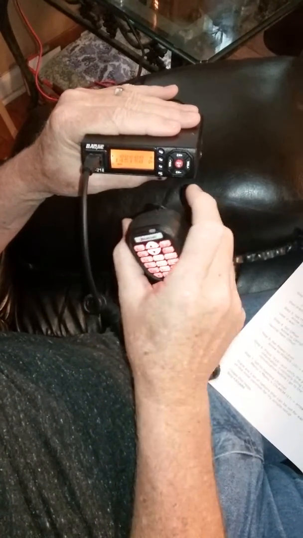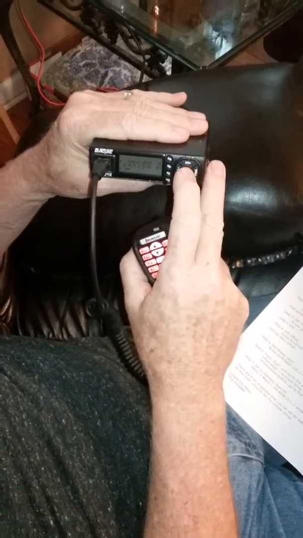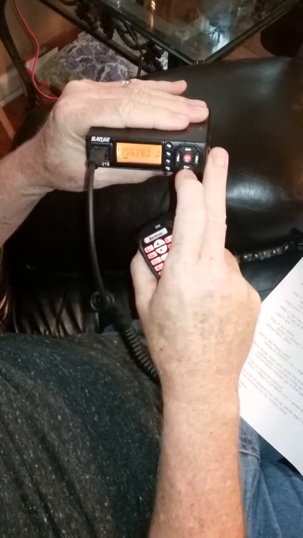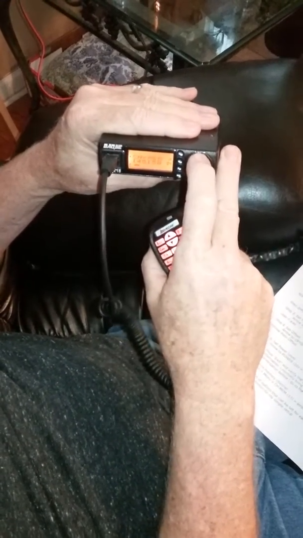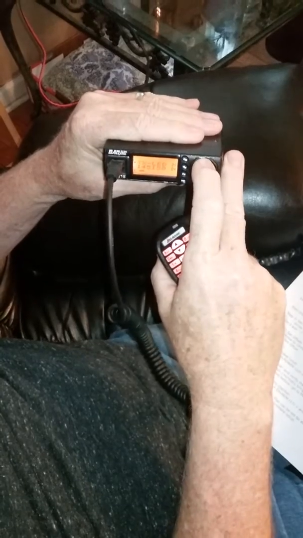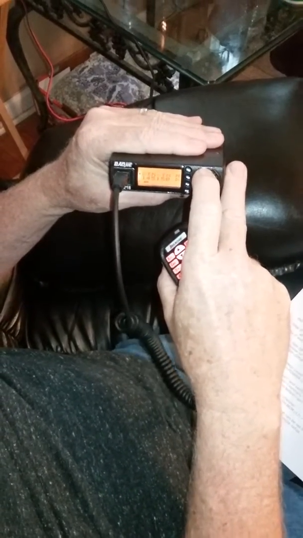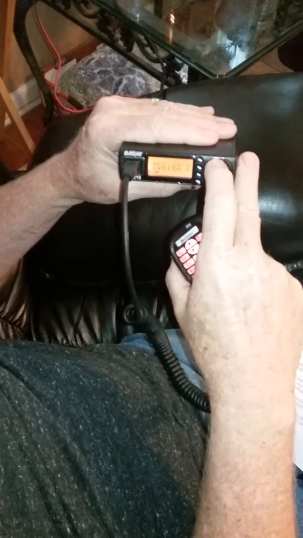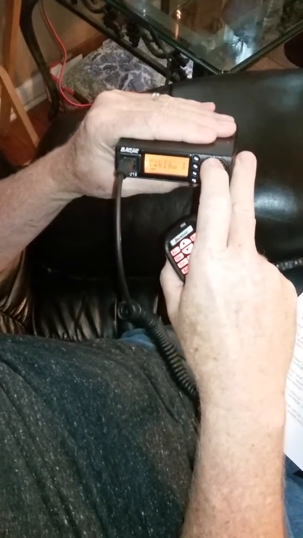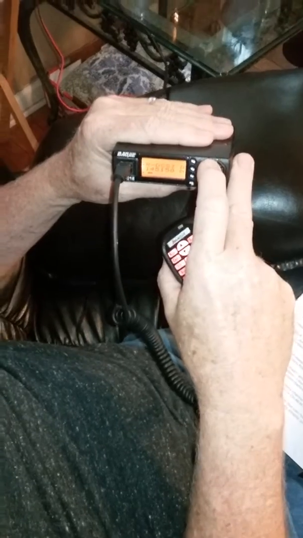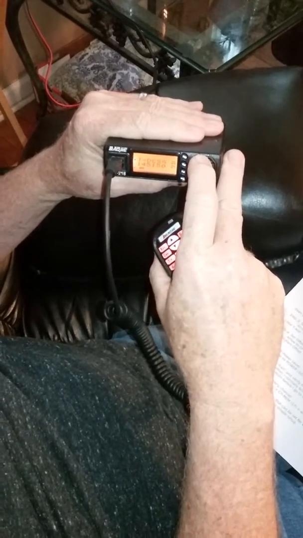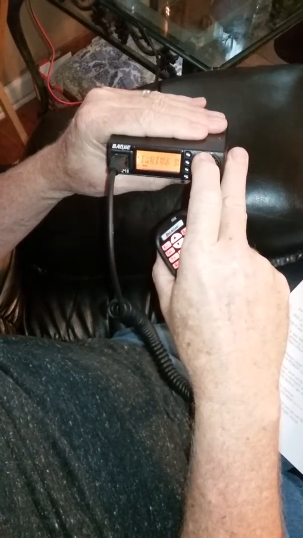The only other thing I want to set here is the power level. So I can move to where it says power. I'm going the long way around, sorry about that. And this is a loud radio. It's very loud. All right, we'll get there in a minute.